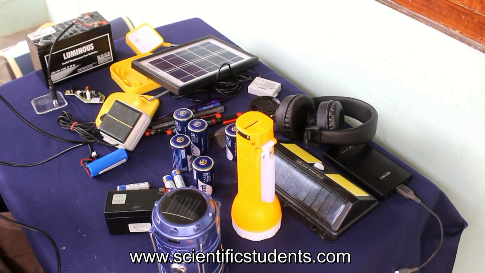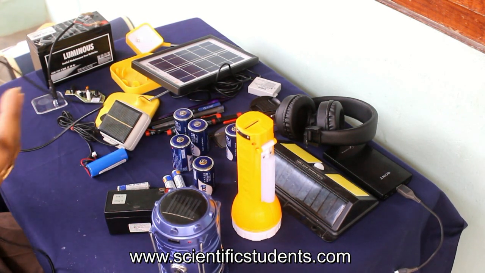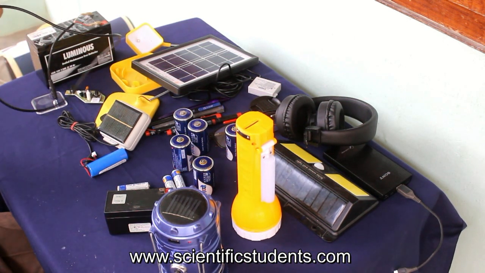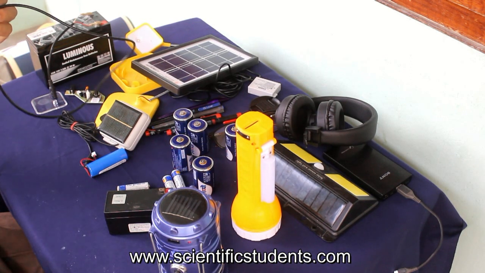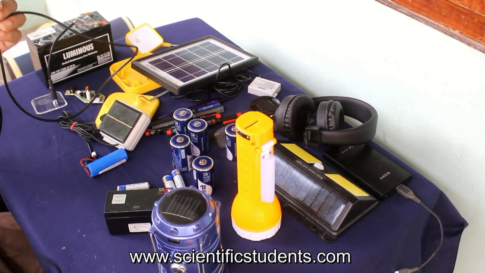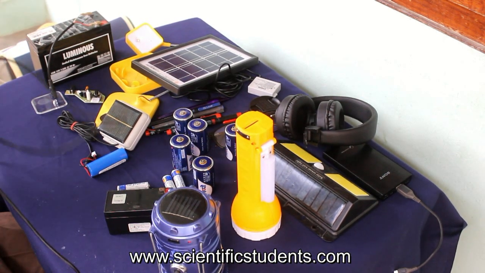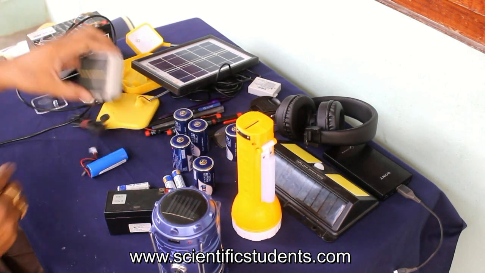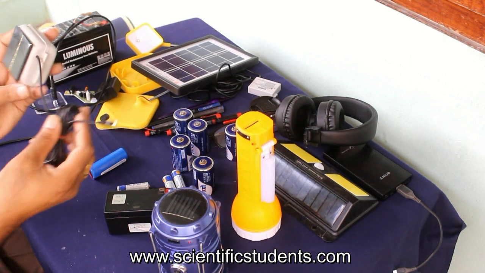But suddenly you are out of the 220 volt AC because of weather related issues, sometimes when floods come and the power distribution goes bad. At that time you don't have 220 volts at home. So at that time, what do we do? I designed this particular solar charger.